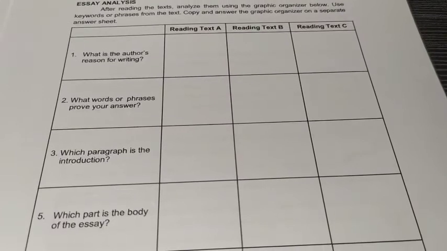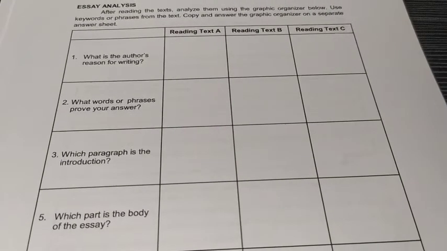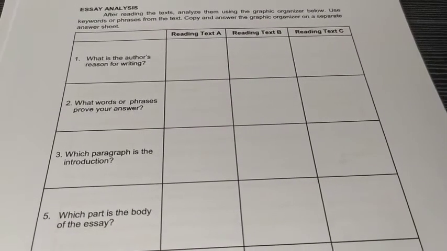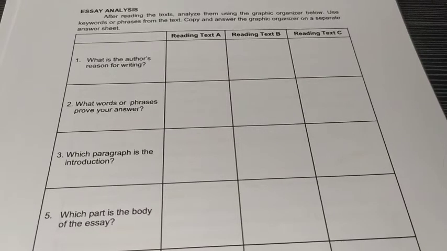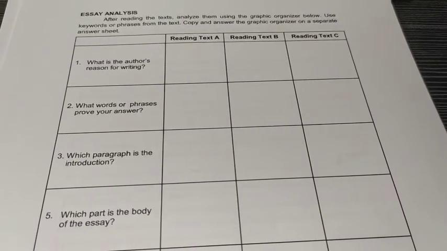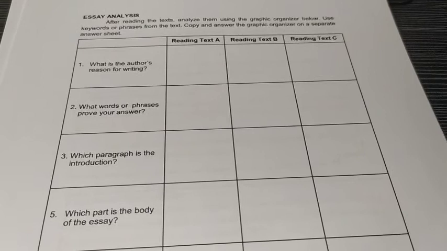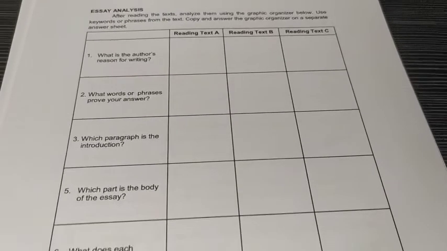Then you will answer what is the author's reason for writing. If it is argumentative, what is the reason? If it is informative, if it is persuasive, what are the words? Which is the introduction, which is the body, and what does each paragraph contain? Is it only opinion or something else? Then what does the conclusion contain?